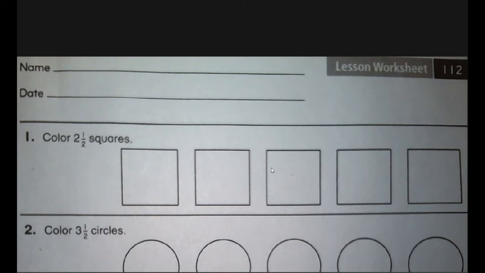Hey guys, Mr. Flares here, and we are in the next lesson for 112, and this is a worksheet that's going to deal with more mixed numbers. And if you remember that from our guided class practice and from the video that I posted, you'll know that it has to do with whole numbers and then fractions. So the best way for me to explain this is just to jump right into it.